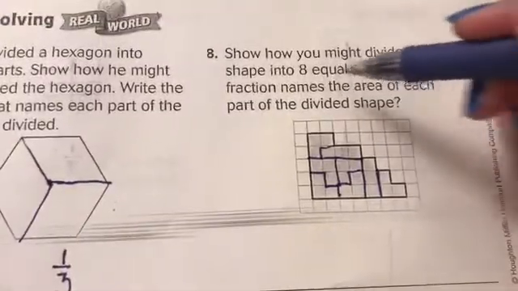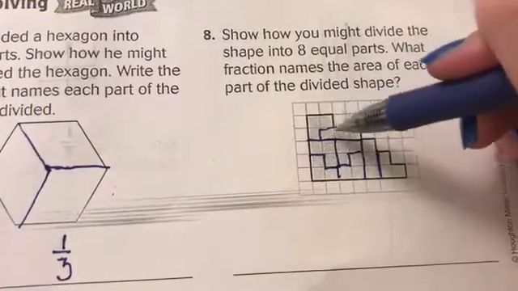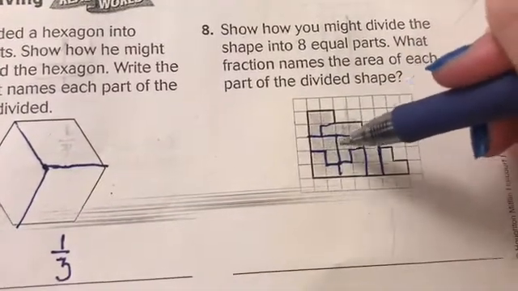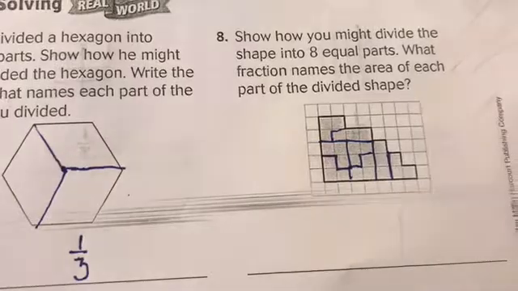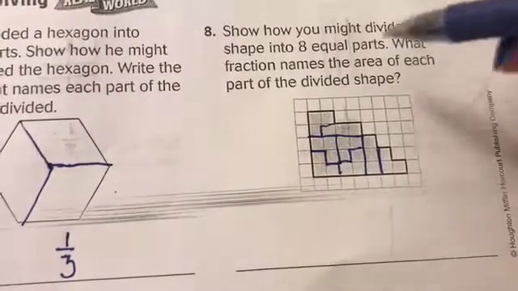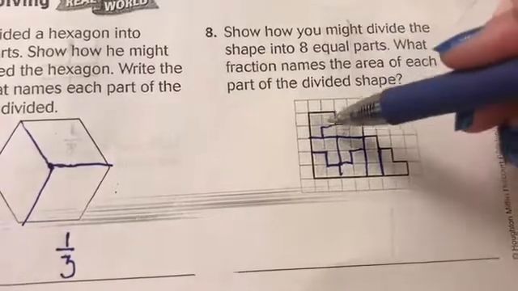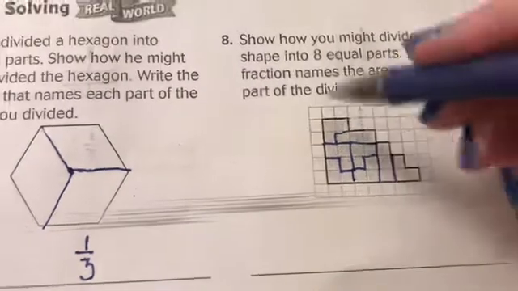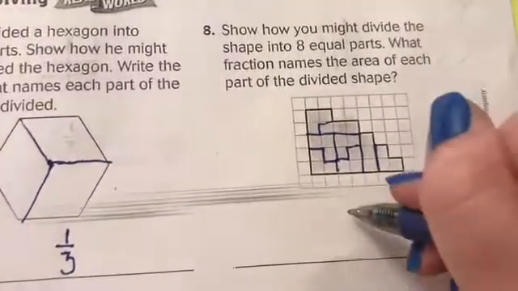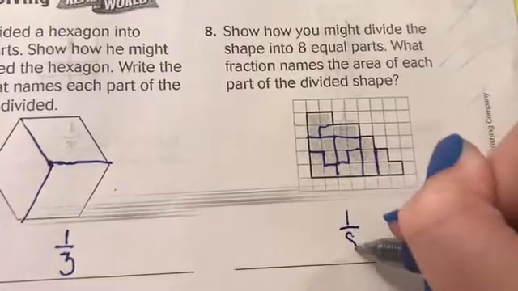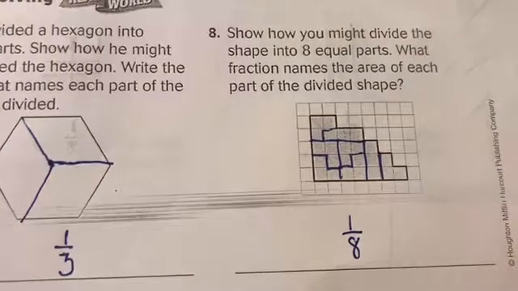And remember, we need to see, do we have 8 parts? We have 1, 2, 3, 4, 5, 6, 7, 8. And what is the name of each divided part? We divided this into 8 parts, so each part is 1 piece of 8 or 1/8.